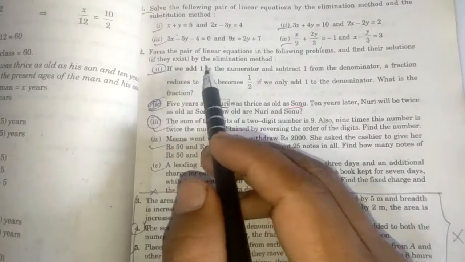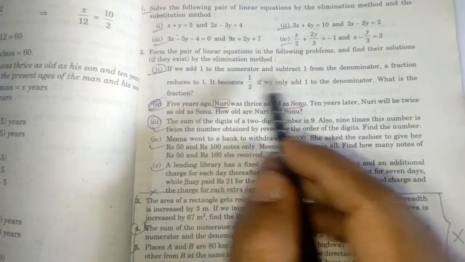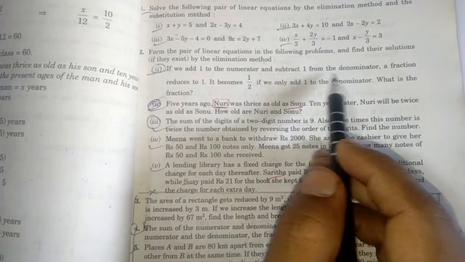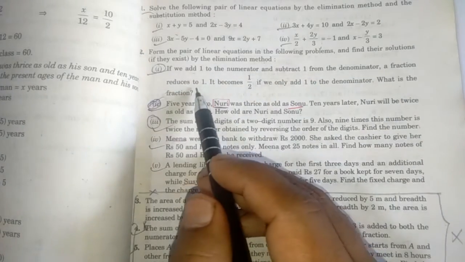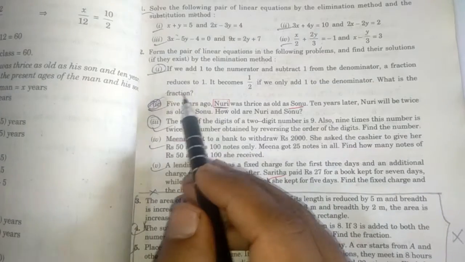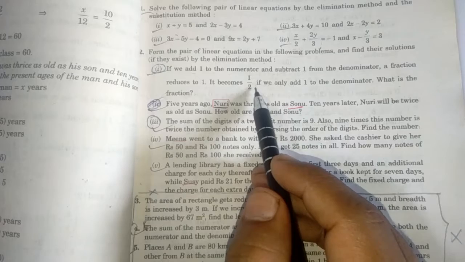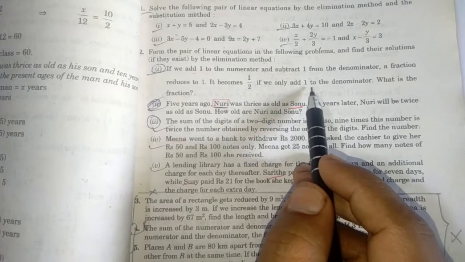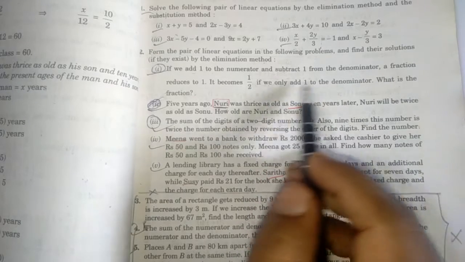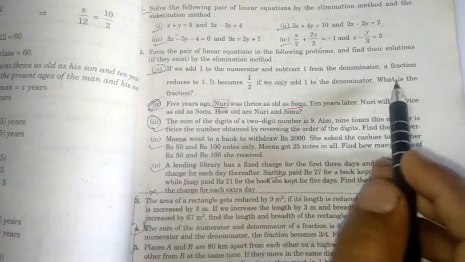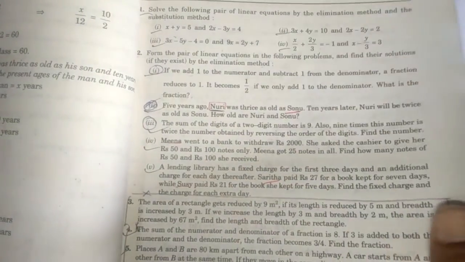Our first question is: if we add 1 to the numerator and subtract 1 from the denominator, a fraction reduces to 1, meaning the fraction will be equal to 1. It becomes 1 upon 2 if we only add 1 to the denominator. What is the fraction?